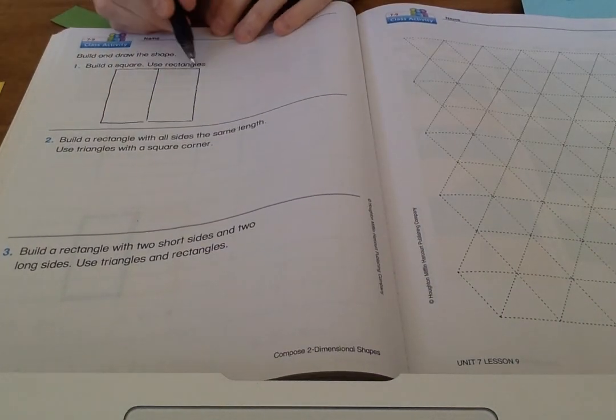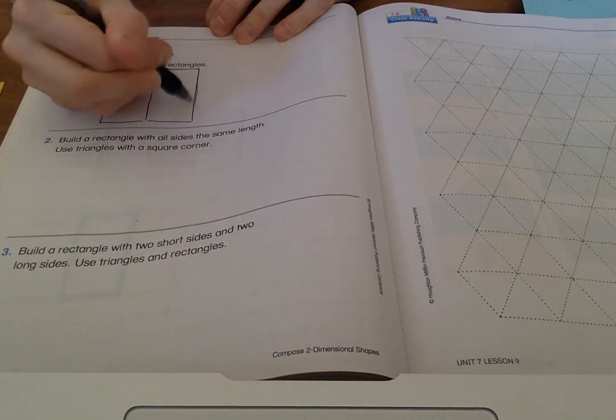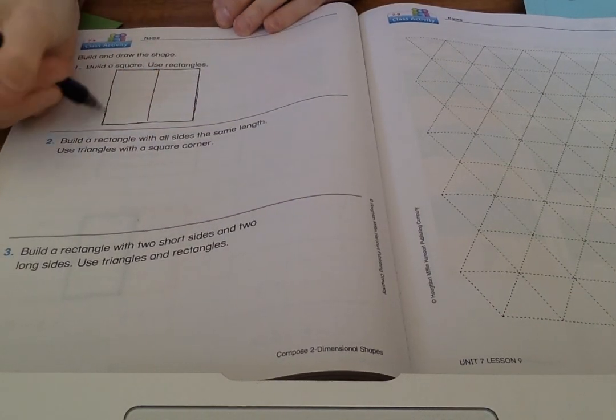Well, we can use these, right? And it is tricky because you do have to sort of trace. So let's go ahead and do one. Ooh, this is a little tricky. All right, and then we'll add another one. And together we have a square. The sides are equal and there are 4 and 4 vertices as well.